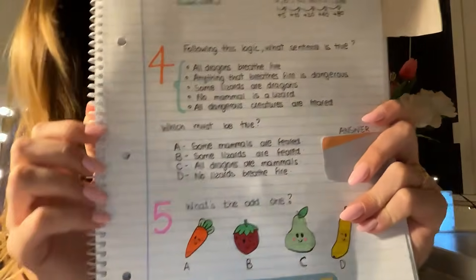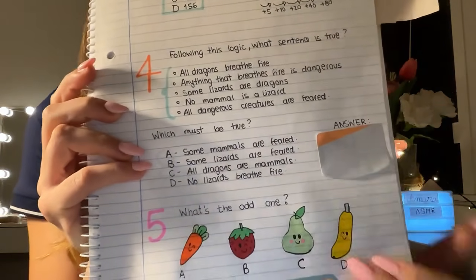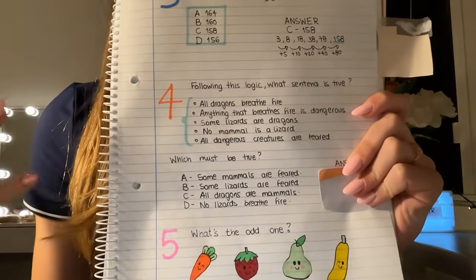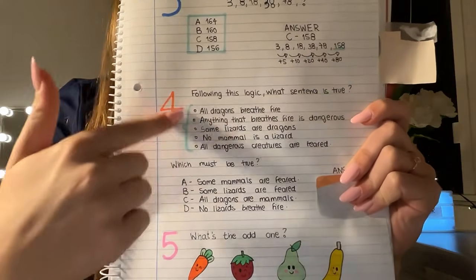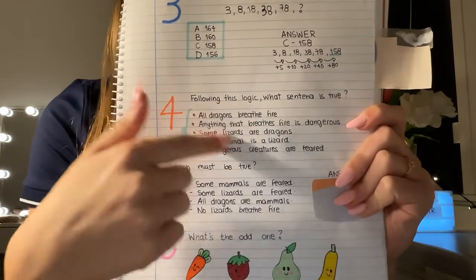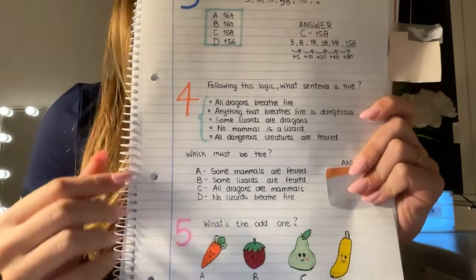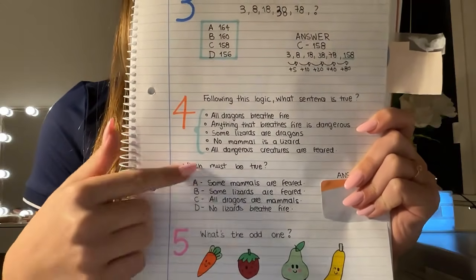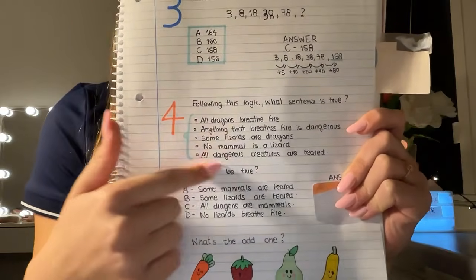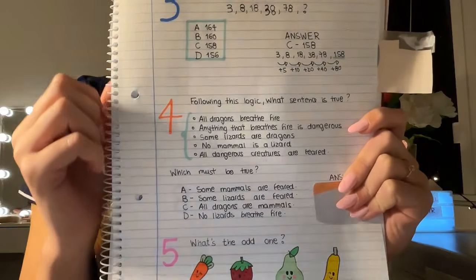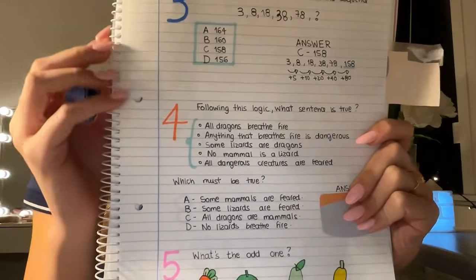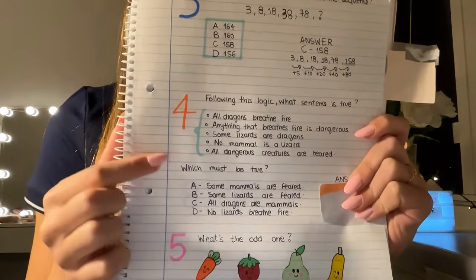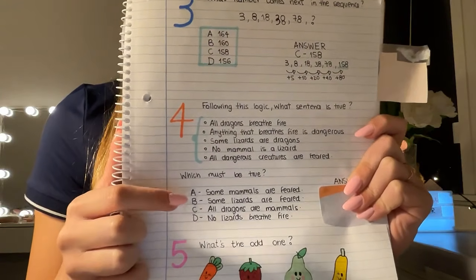I'll give you some time to take a look and read the question yourself if you want to. All you have to do is choose the sentence that makes the most sense, having read these ones prior. So following the logic of these 5 sentences, choose the next sentence that follows this logic. Is it A, B, C, or D? Which one do you think? A, B, C, or D?